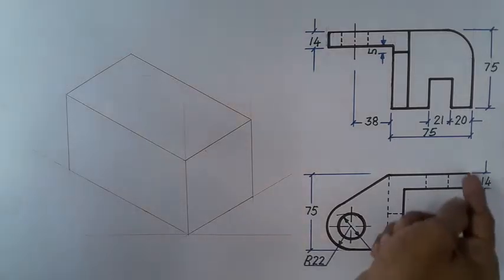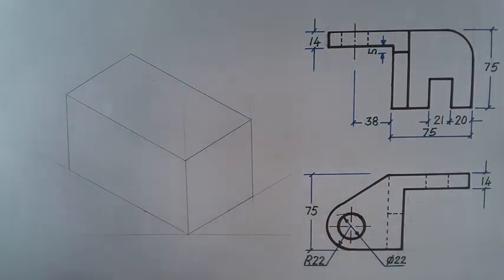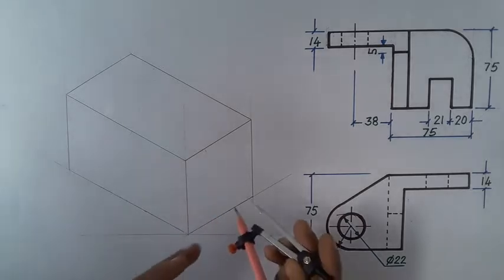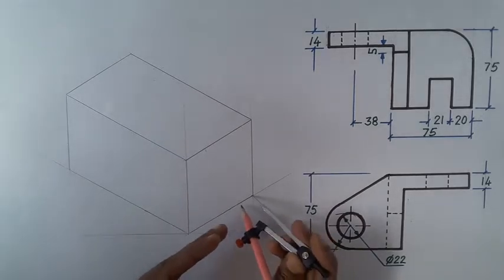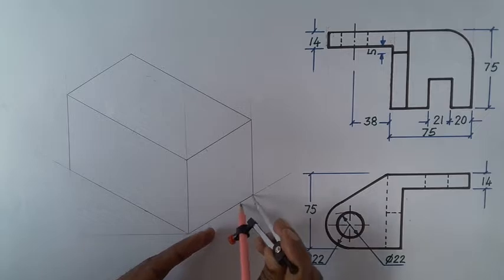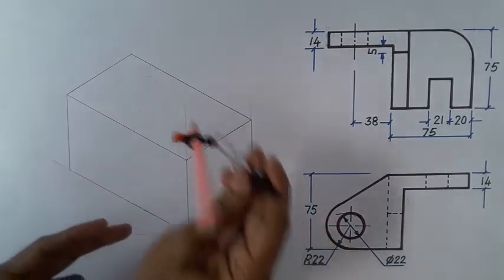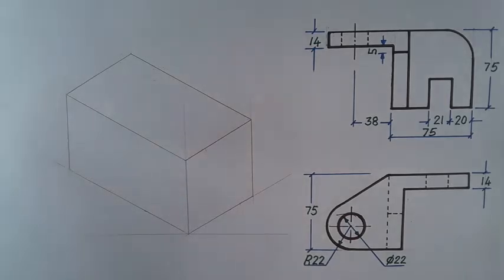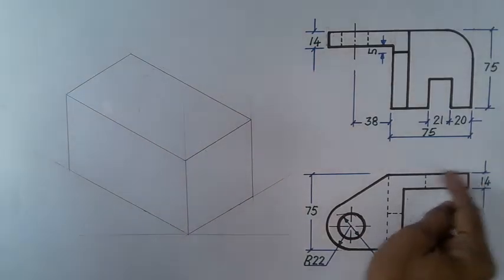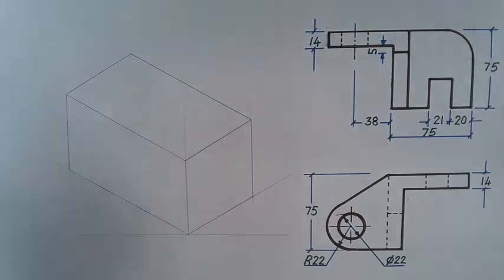The thickness is 14 mm. So I am taking 14 mm in my compass and make a reference mark. And the length of this portion is 75 mm.